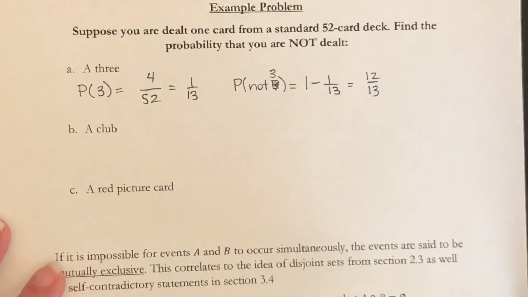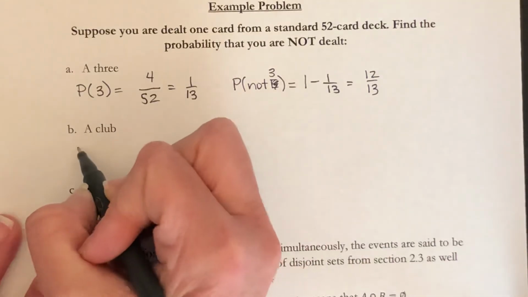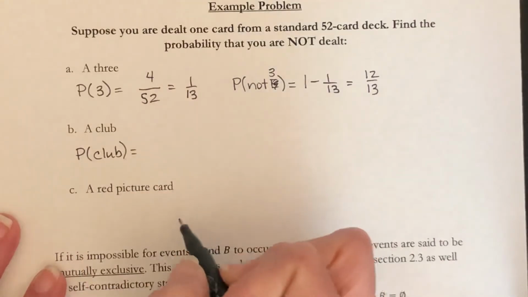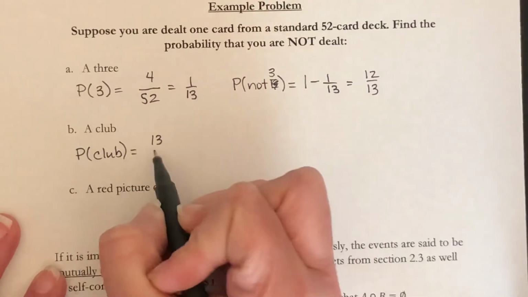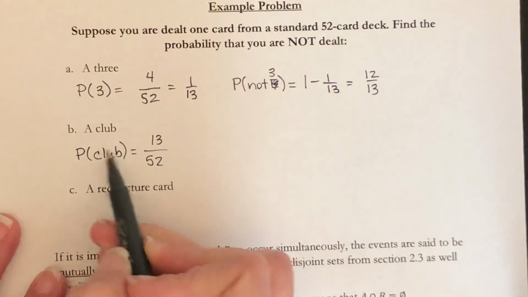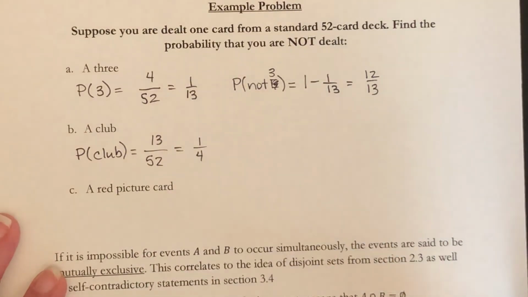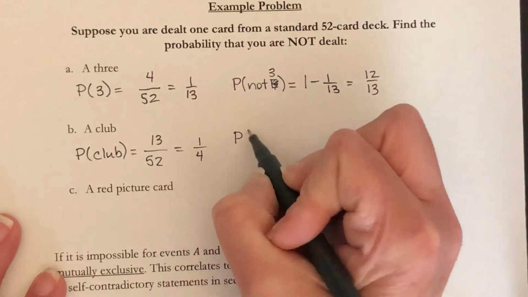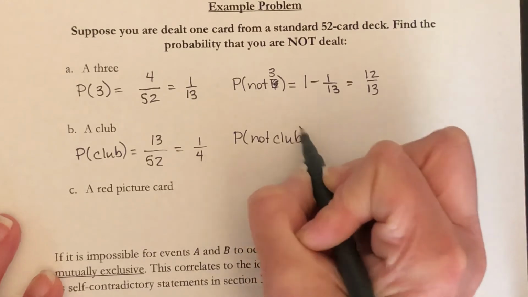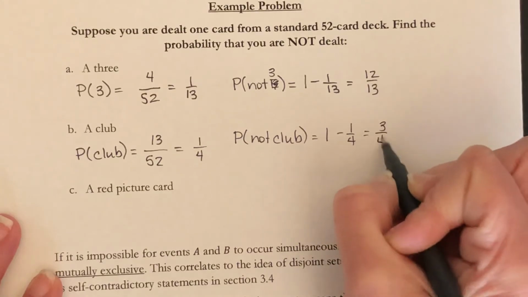Okay, let's find the probability that we do not draw a club. So let's first find the probability that we do draw a club. Well, there are 13 clubs, and there are 52 cards. So the probability that we do draw a club is 13 over 52, which reduces to 1/4. So the probability that we do not draw a club would be 1 minus 1/4, which is 3/4.